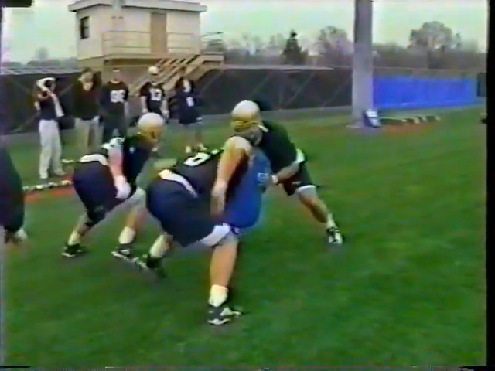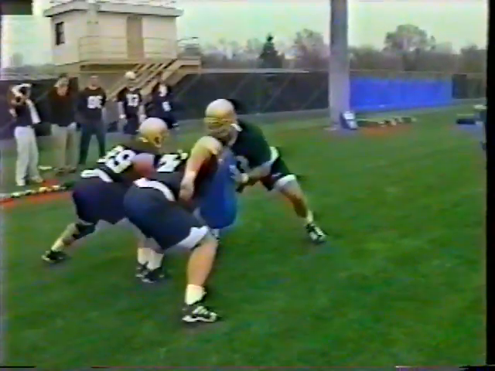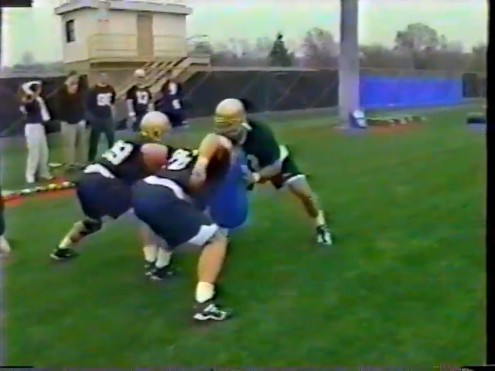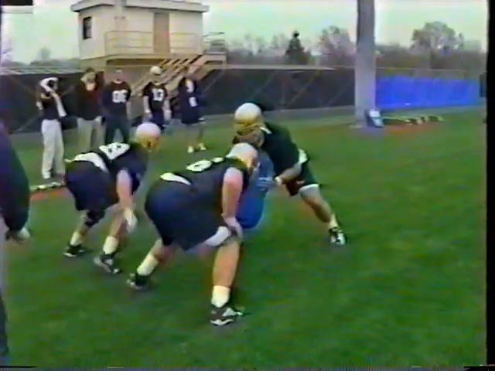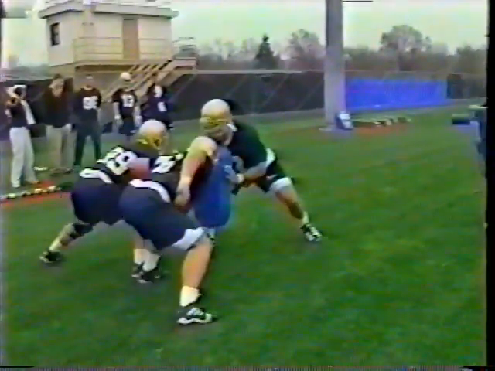This should not be jammed. See how they're jam stepping? We don't jam step unless it's a real stack. This is not a stack, so we shouldn't be jam stepping. This covered guy who's got a head-up inside shade should take a tough step, up and down with his right foot.